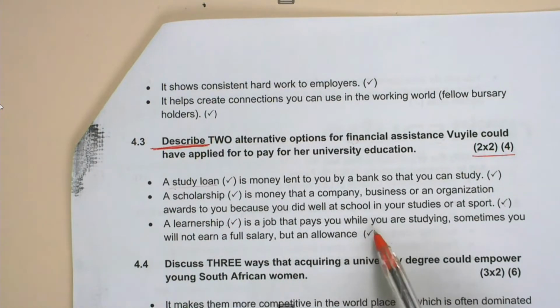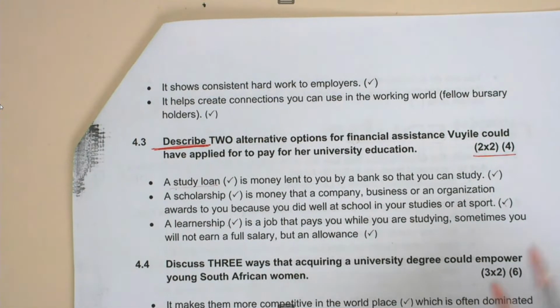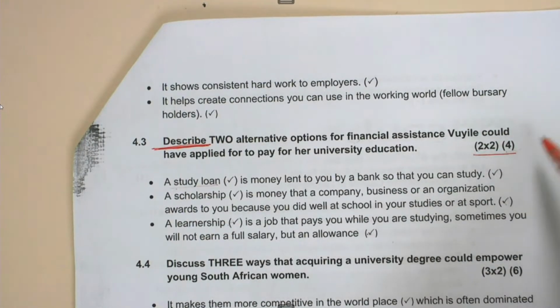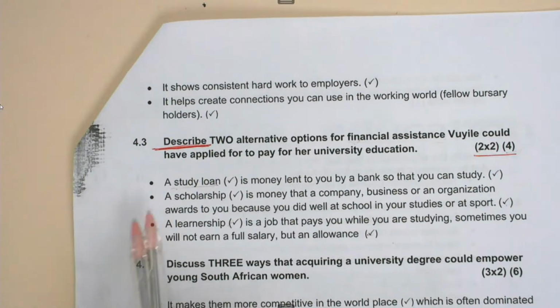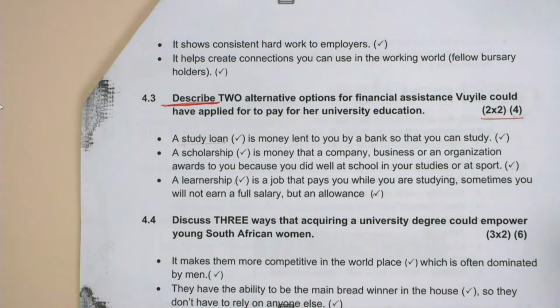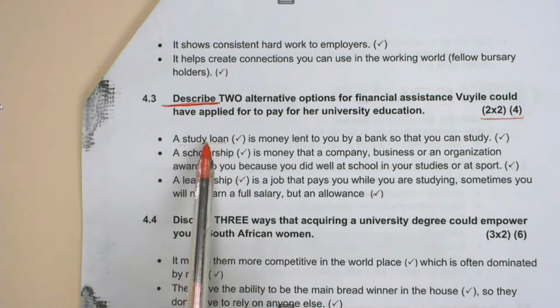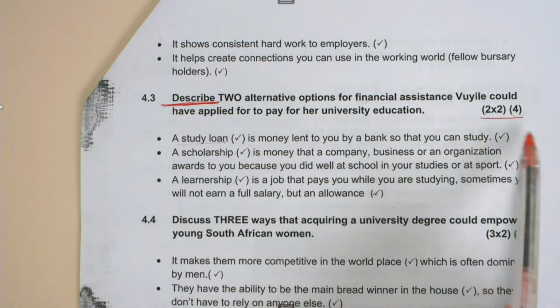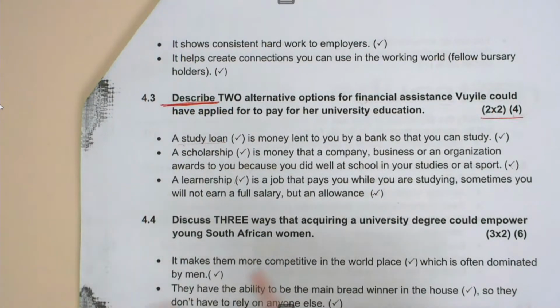And how they describe that, learners should be awarded the whole 4 marks. Only 2 responses will be taken from these. Do not find yourself awarding learners a mark when they said study loan, scholarship, learnership, and then others, and then you give learners 4 marks. No, they should describe exactly so that they get awarded 4 marks.